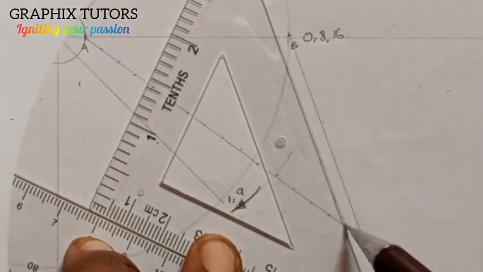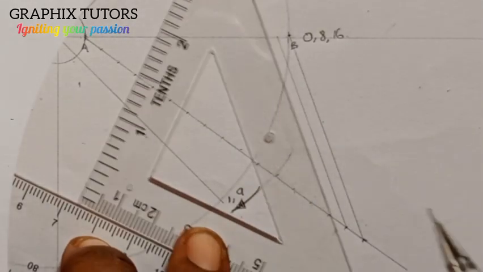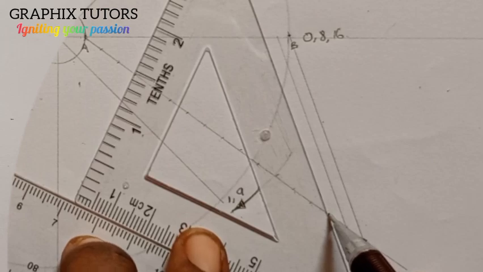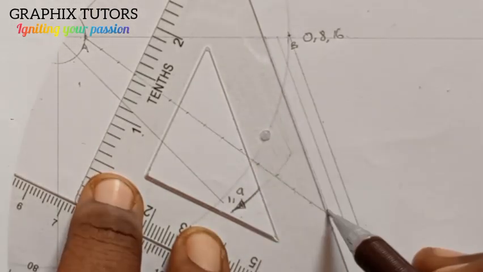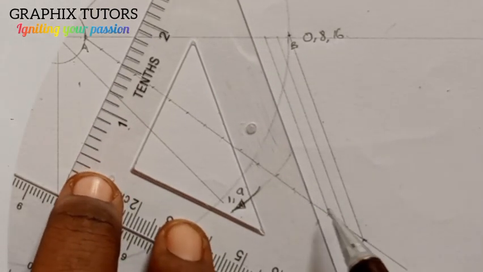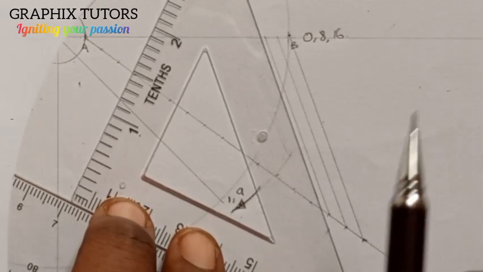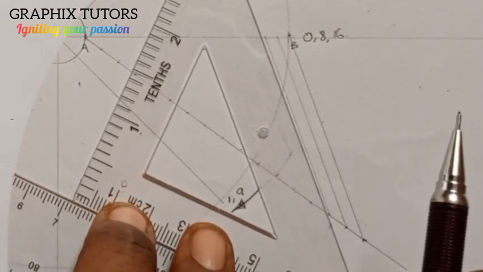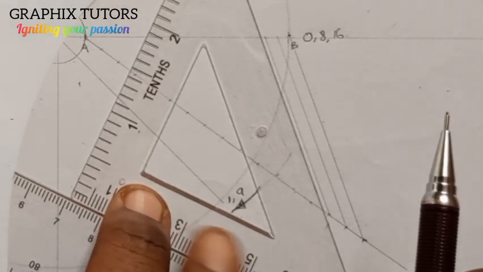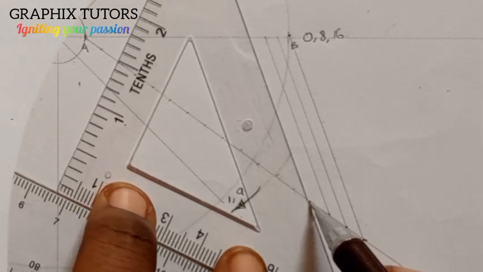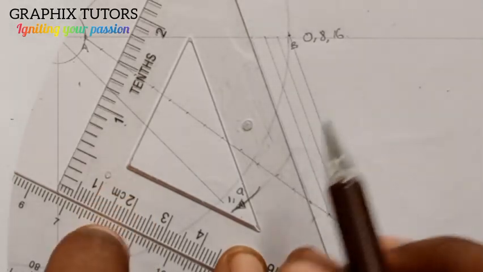This is 1. I'll move to the next point again. This is 2. I'll move to the next point again. Come in. So I'll go to the next point, which is what? 2.